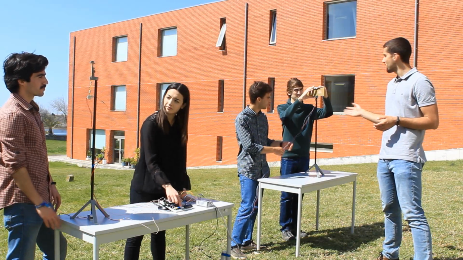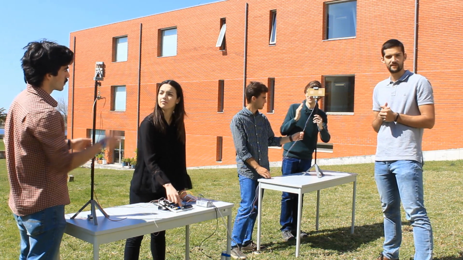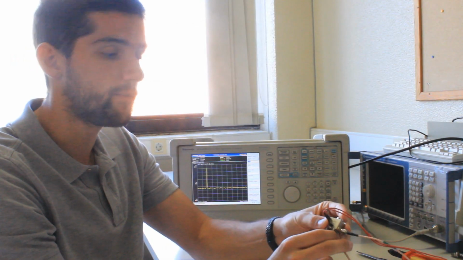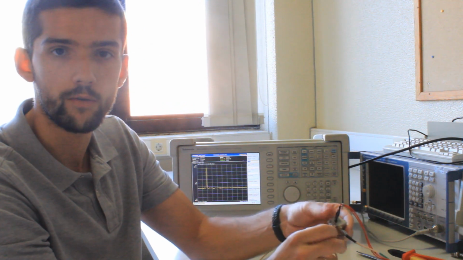While the team is taking some measurements of our system, I'm going to take you inside to have a look at the development phase. Well, now we are going to check our VCO to see if everything is working properly. And we've done this with all of our components.